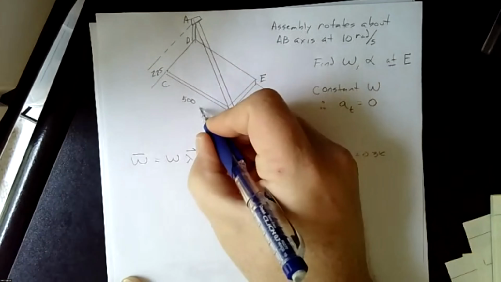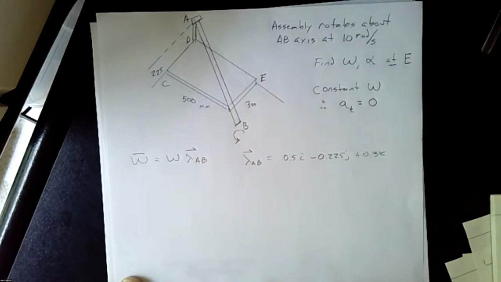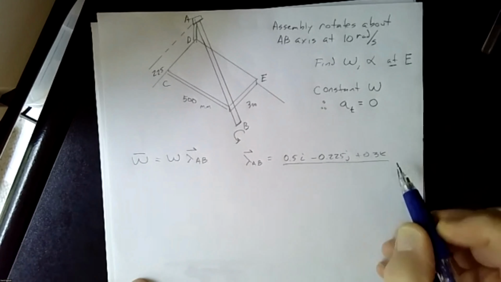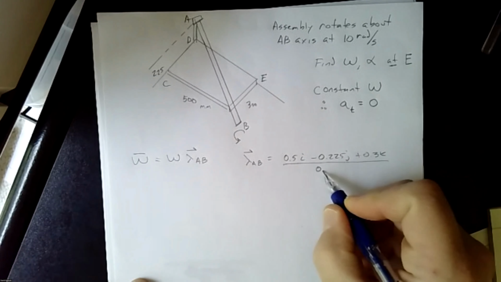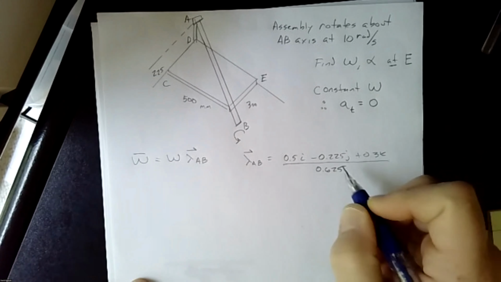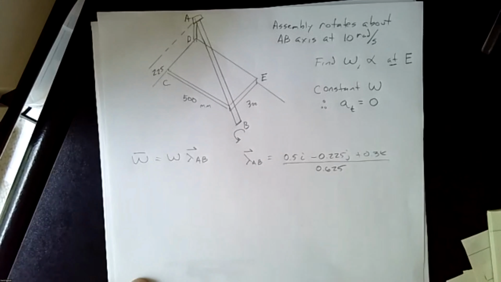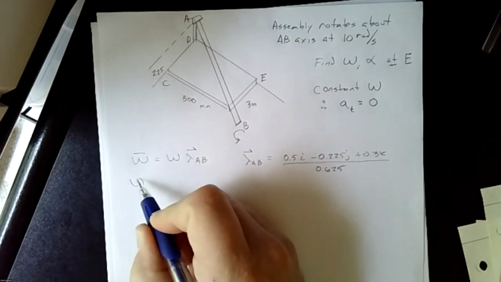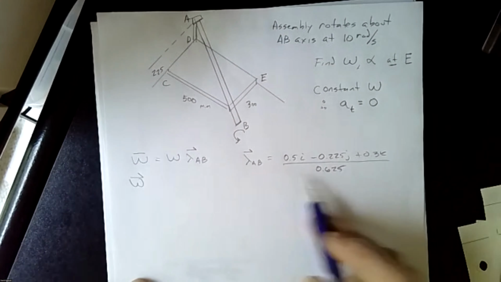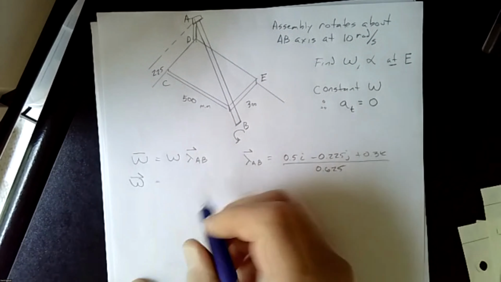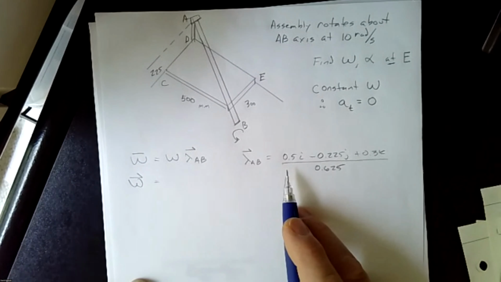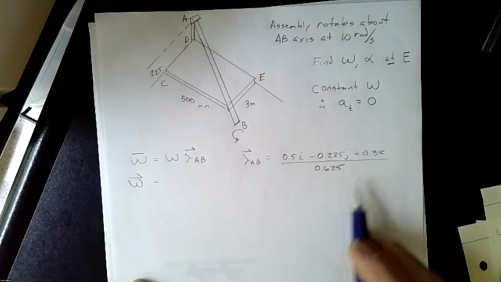Everything here is in millimeters, so we're just converting it to meters, and then over 0.625. It'll still come out the same. When we multiply omega through with that, since it's 10, it's just going to scale it by whatever these factors are.